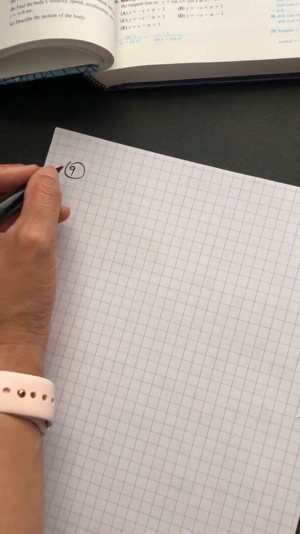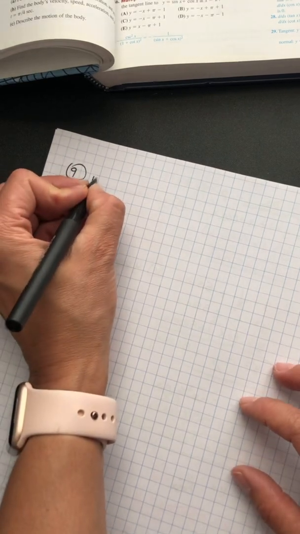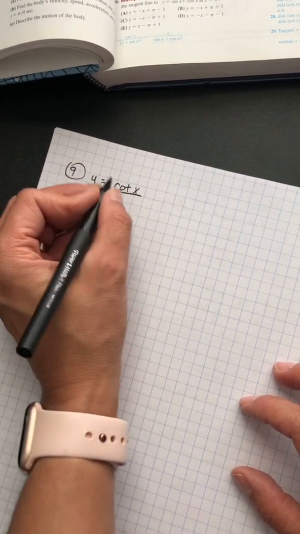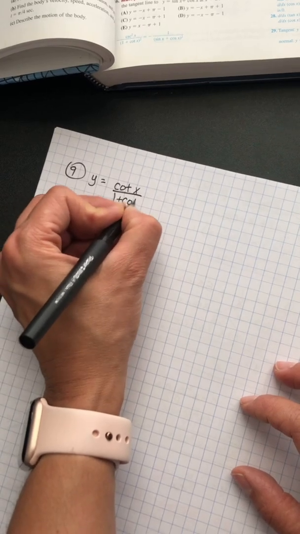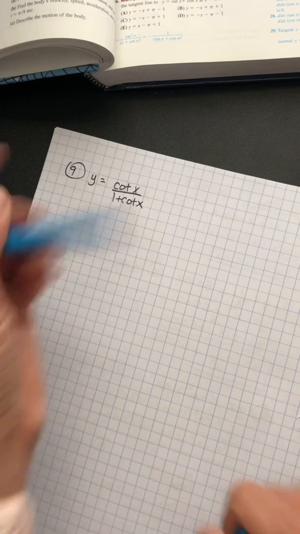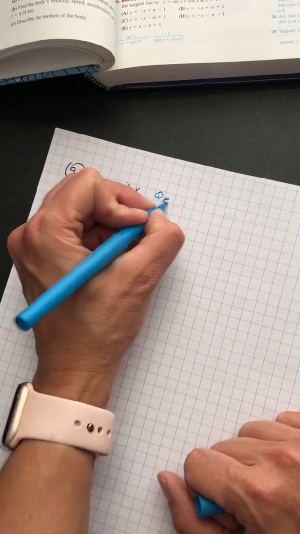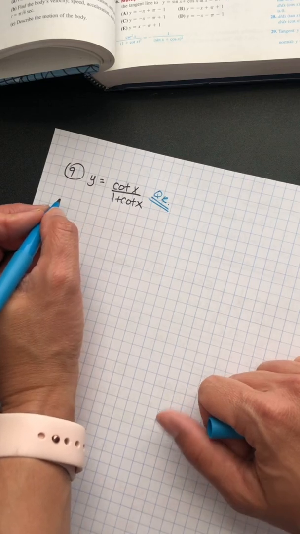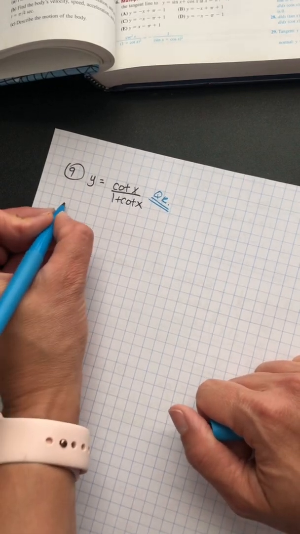Number 9. Is it the same type of problem? Yes, it is. Y equals cotangent of x over 1 plus cotangent of x. So I have a quantity divided by a quantity, so guess what? We're using the quotient rule again. Low d high minus high d low over low squared.